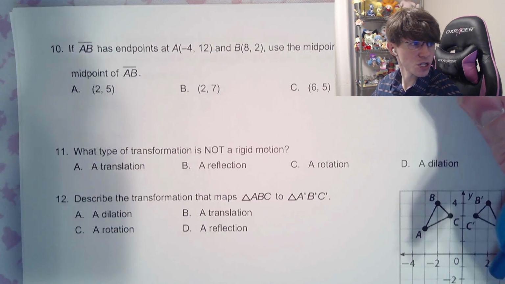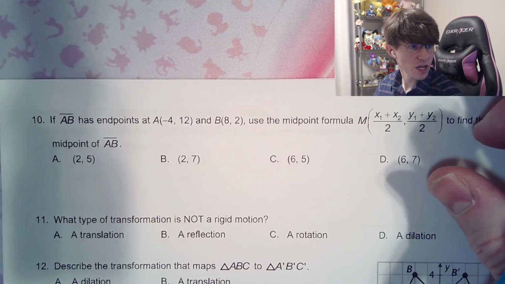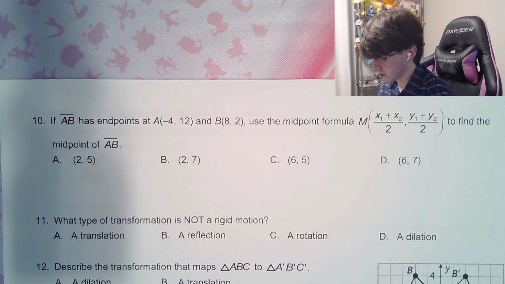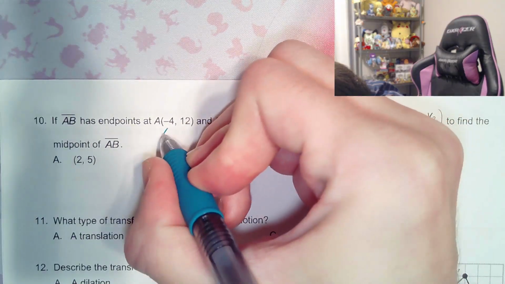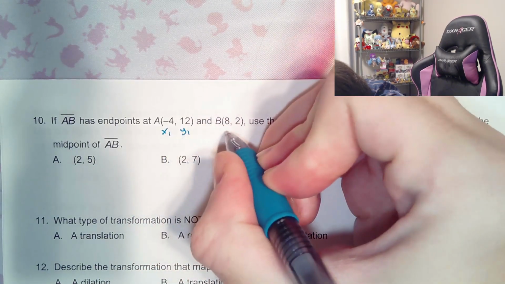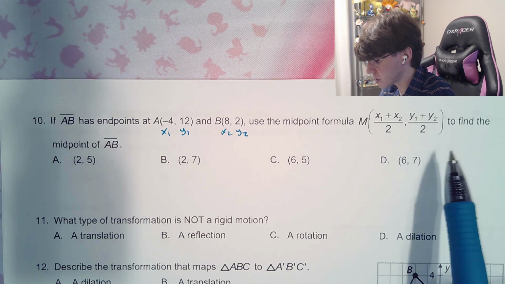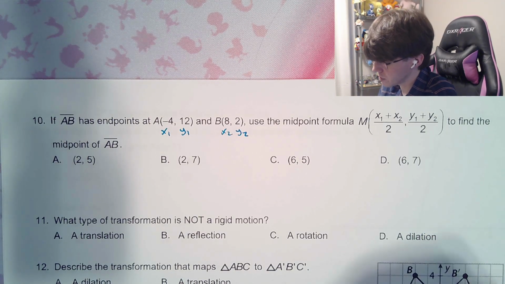Here we go for question number 10. So if AB has these endpoints at -4 and 12, use this midpoint formula. One of the big ideas with this midpoint formula is you want to have 2 separate things. So I'll go ahead and fill in our x1, y1, x2, y2. When I say 2 separate things, you're not plugging this entire thing into the calculator at once. It'll throw you an error if you even attempt it.